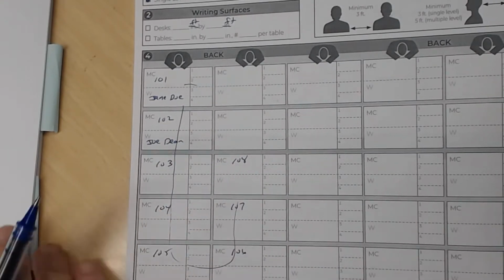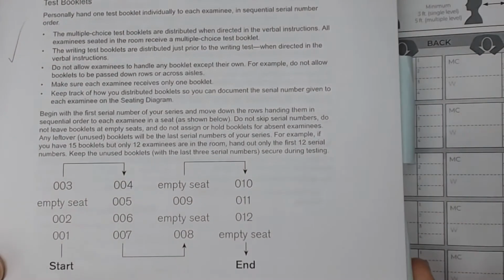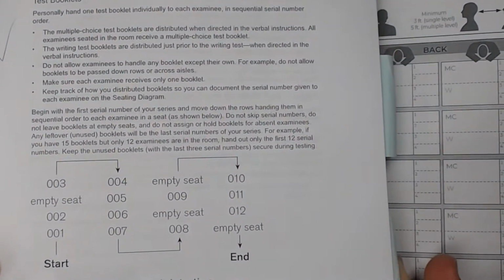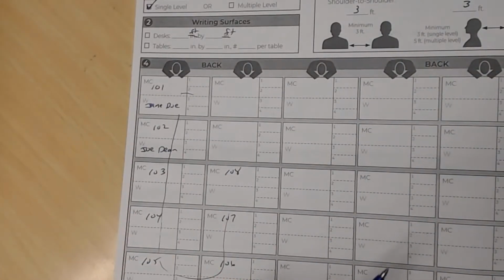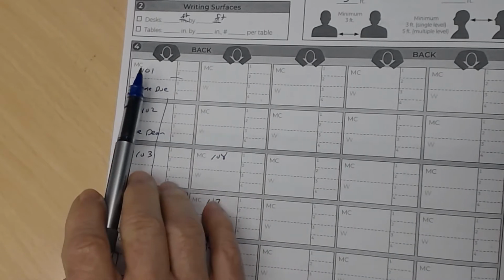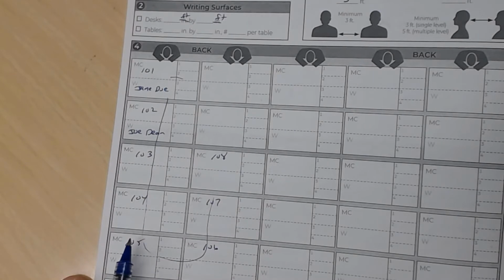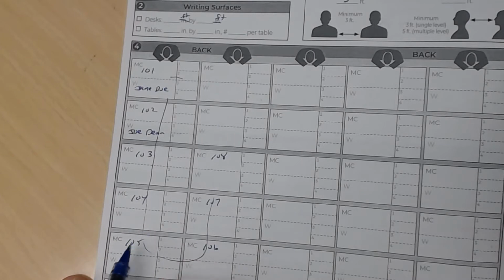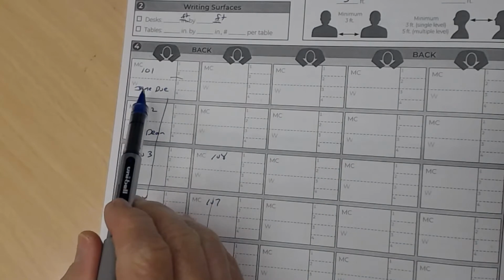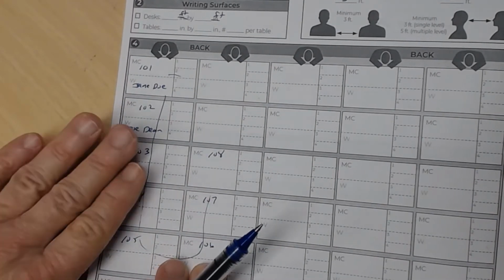Make sure you familiarize yourself with page 27 of the manual to see how to distribute test materials. Again, it has to be in sequential serial number order. Serial number goes here in sequential order. Put the student's name as well, in case there's an irregularity and there's an investigation, we need to know which student was seated there. Okay, so that's going to take care of that part.